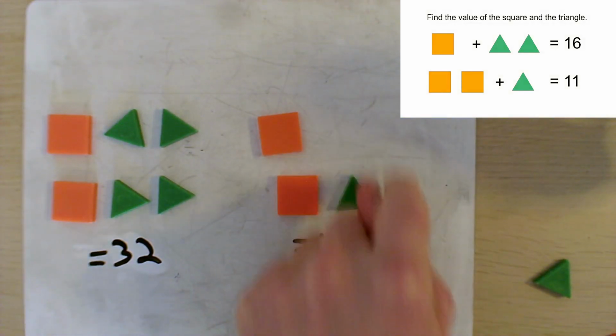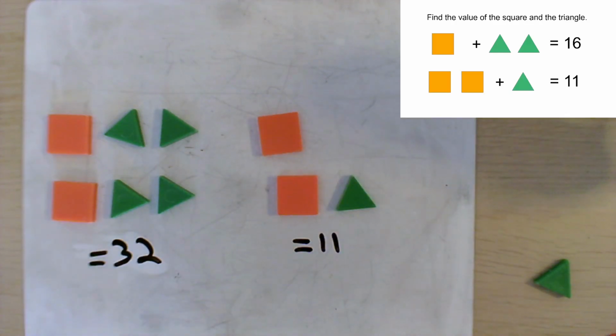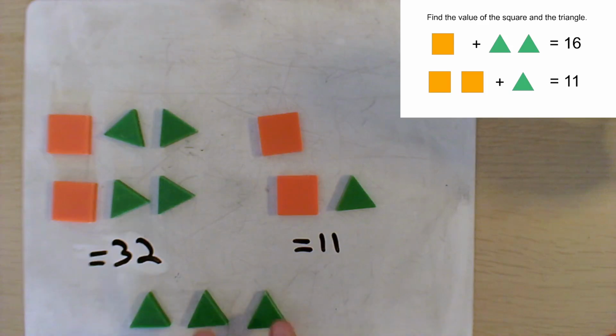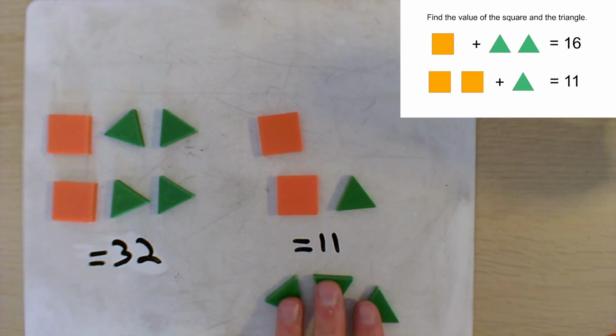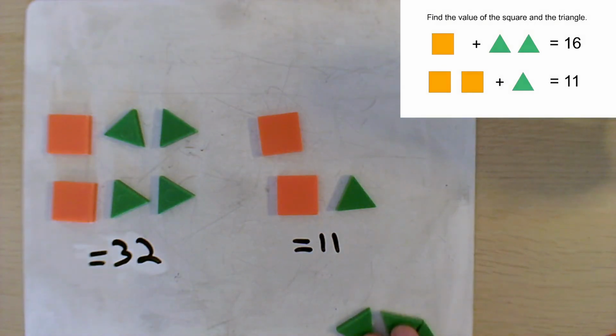So these 3 missing triangles must be the difference between 32 and 11. So these 3 triangles here, if I was to bring them in, that would bring the value of this equation up to 32. Now the difference between 32 and 11 is 21.